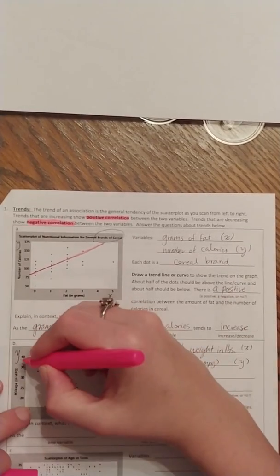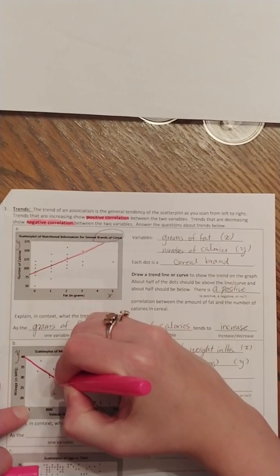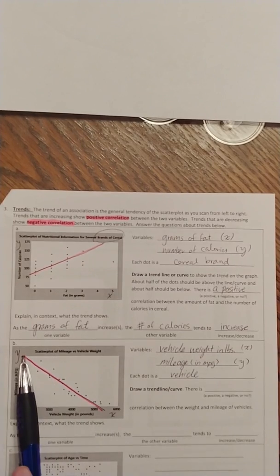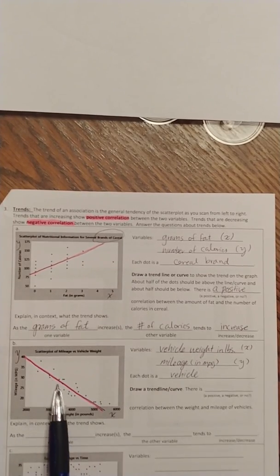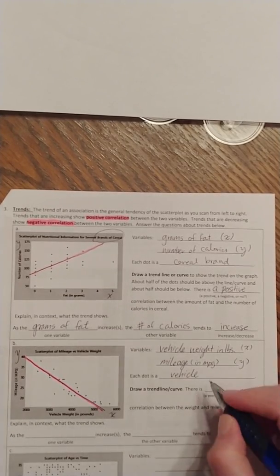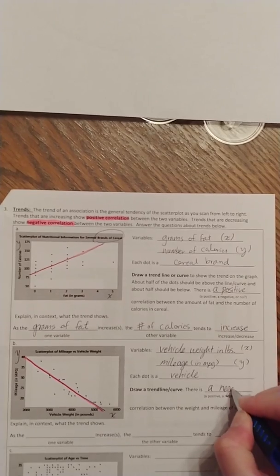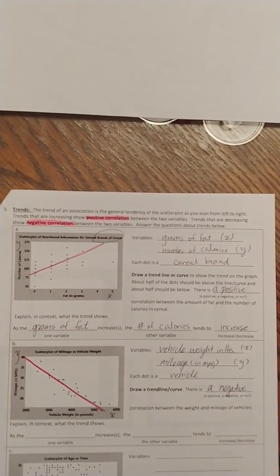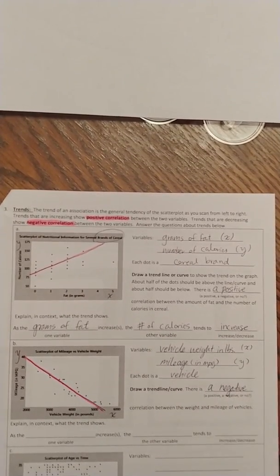Kind of try as best as you can to have half of the dots above and half of the dots below. So here, what happens when we read our graph from left to right? What happens? It decreases, exactly. So if it's decreasing, then that would be a negative correlation between the weight and the mileage of the vehicle.